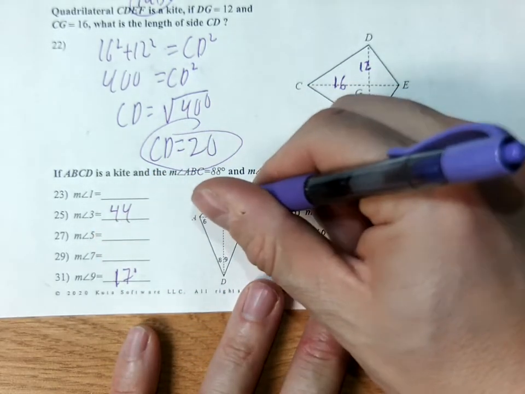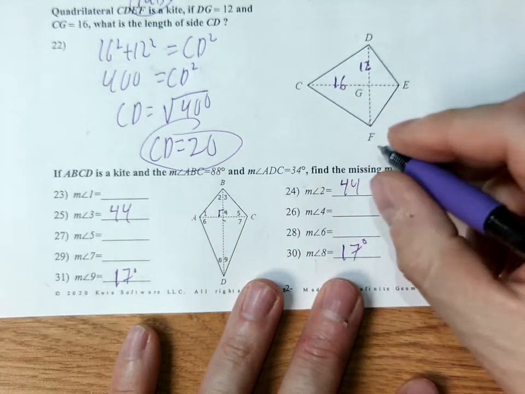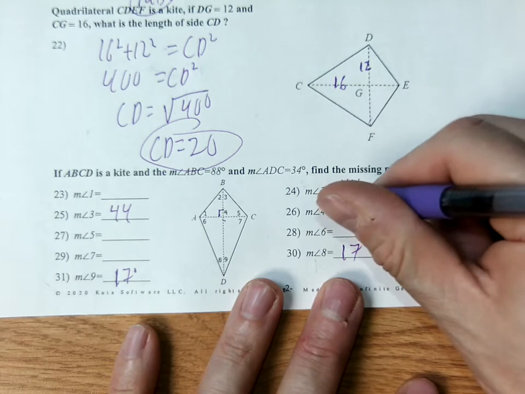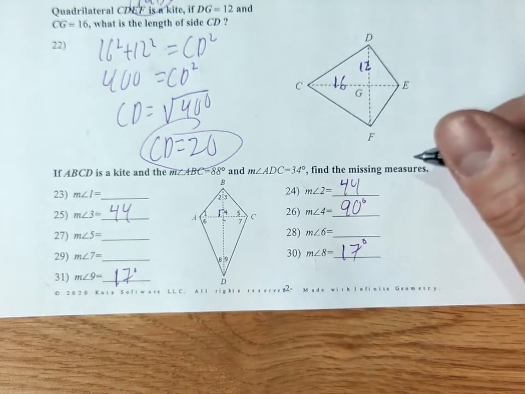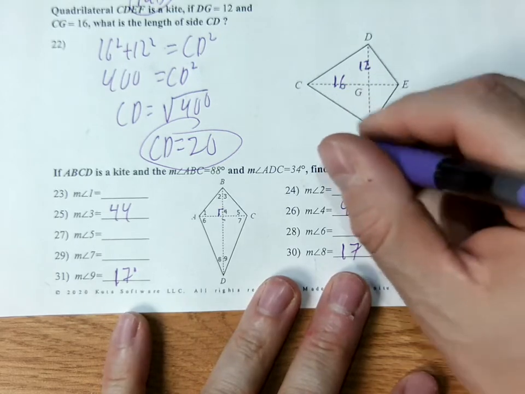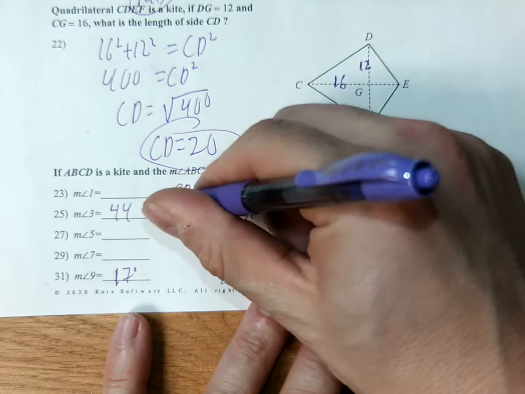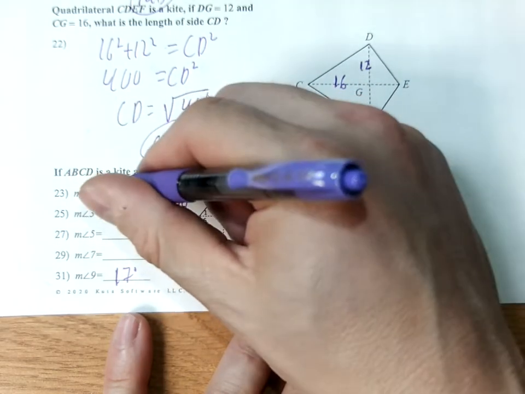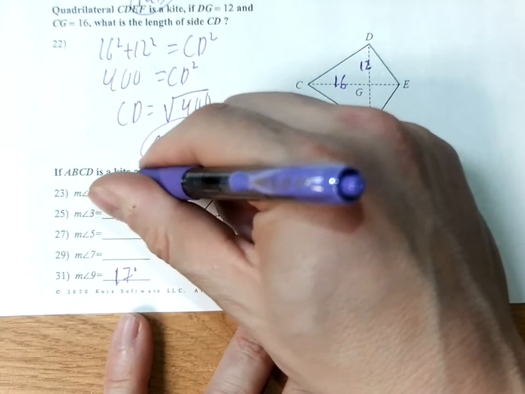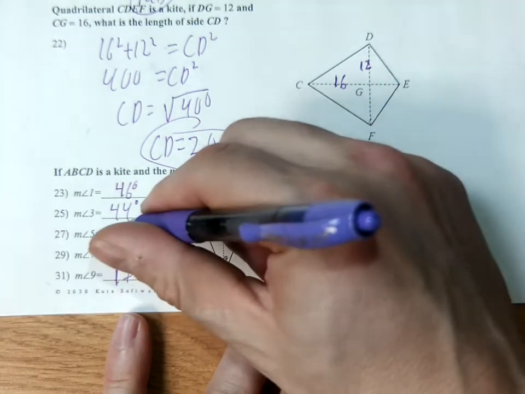These angles in the middle are 90. Those 4 angles in the middle. So angle 4 is a 90-degree angle. To get angle 1, I could take angle 2 and subtract from 90. The same with angle 5. That's going to be 46 for angle 1 as well as angle 5.